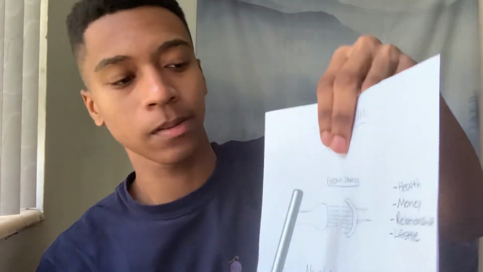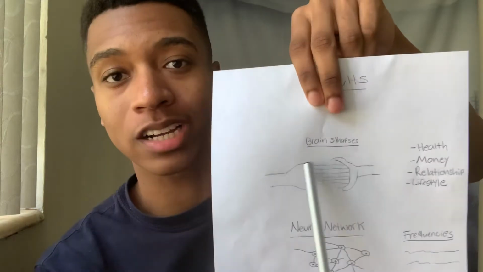Then you're going to start forming new connections which become strong. So that's why it takes time to change your beliefs and things like that. It takes time. It's a process because you already have a strong synaptic connection. So when you break it, you're going to form new ones. And how do you break it?